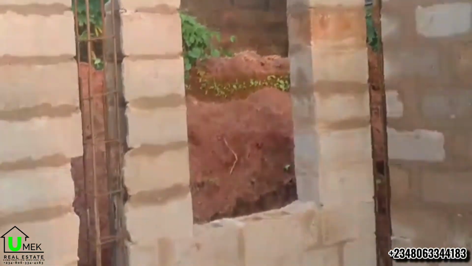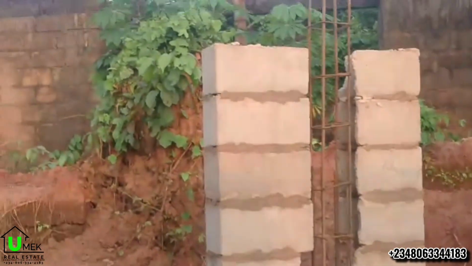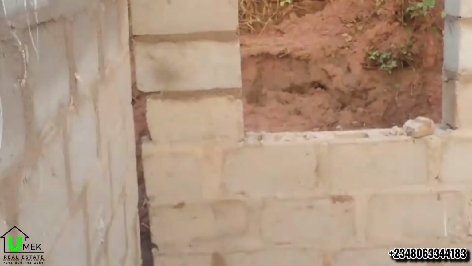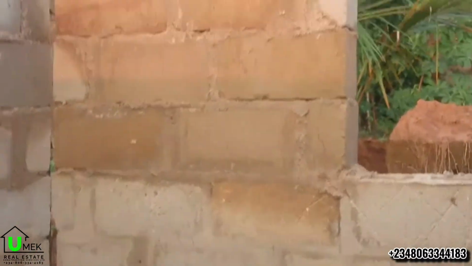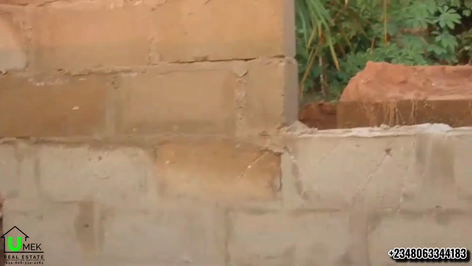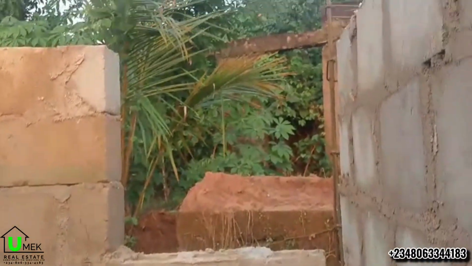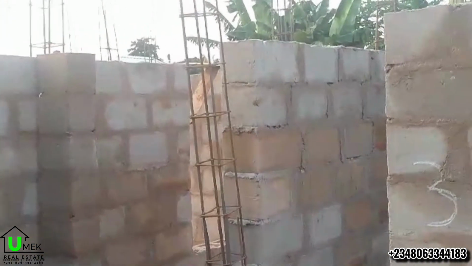And now this also is project specific, because some projects may have 2 blocks on top of the lintel, while some may have 3 blocks on top of the lintel, while the others will have 4 blocks on top of the lintel to level up to the decking level. And of course, this just depends on the specifications of that particular project.